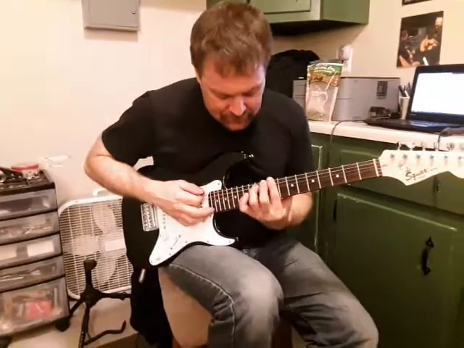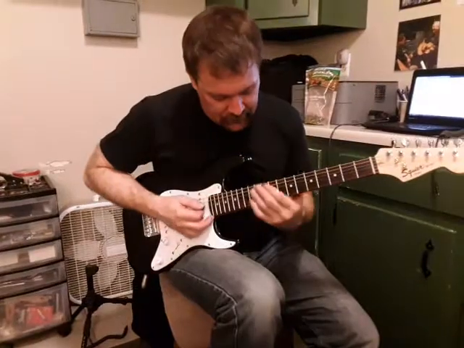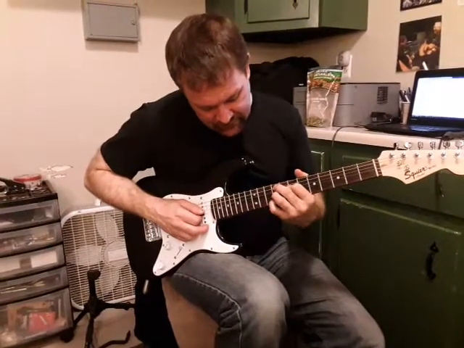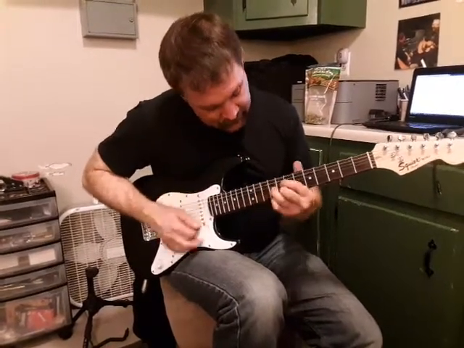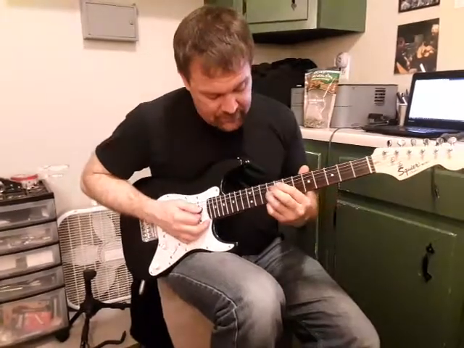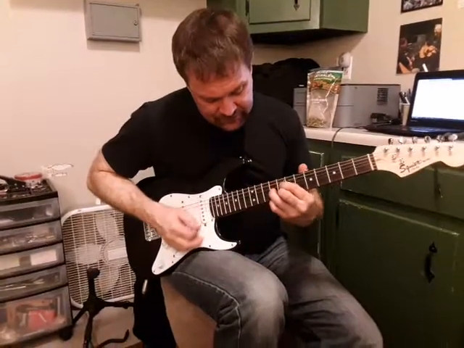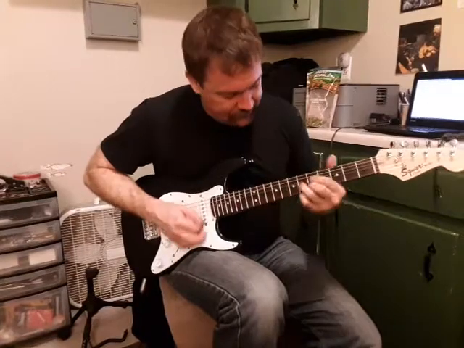So in this case, I'm doing minor. I can do 9th but flatted, and turn that into a diminished. By flatting the 9th, we get a diminished, and you can move that around.